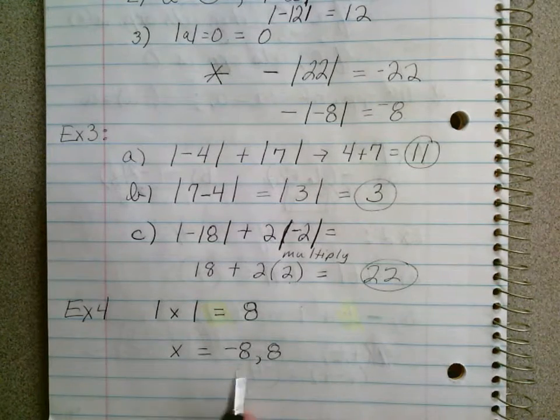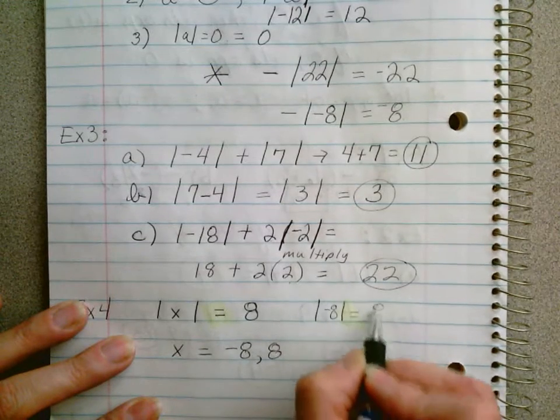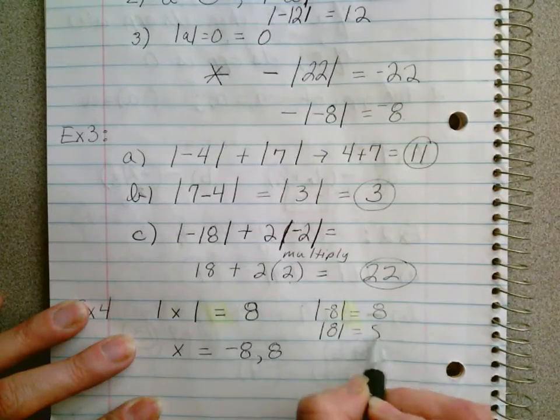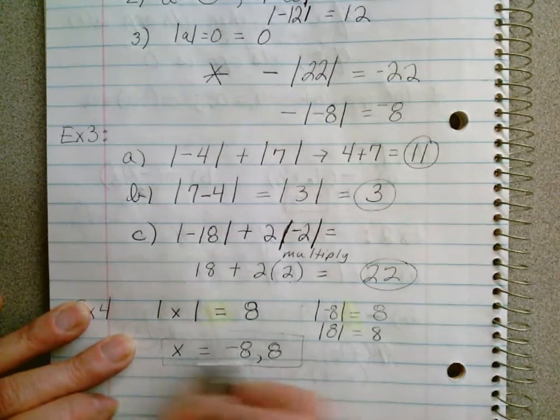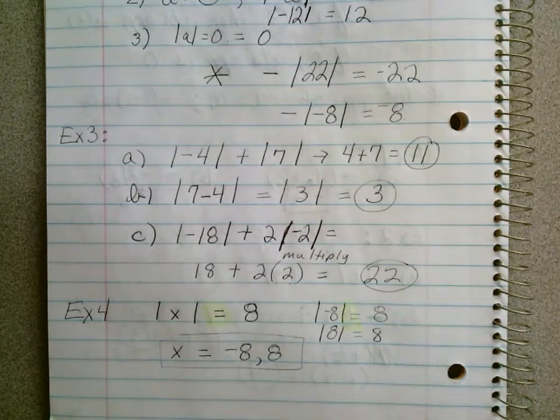Okay, how can I test this? Well, the absolute value of negative 8 indeed is 8, just like the absolute value of 8 indeed is 8, okay? Watch out for those. There's a handful of those today towards the end, 30 through 40. There's some of those, okay?